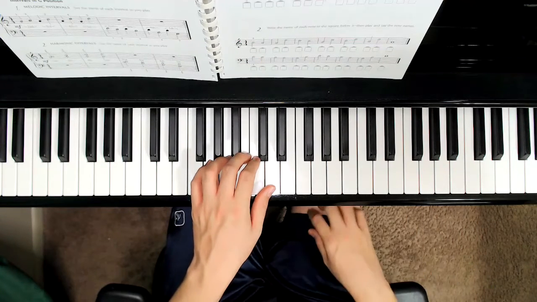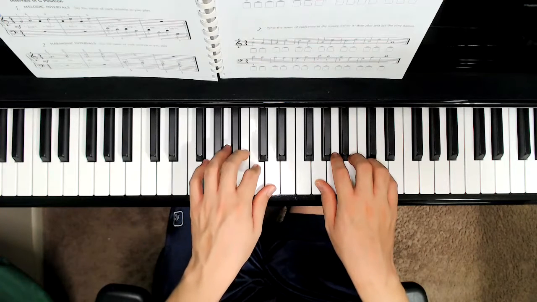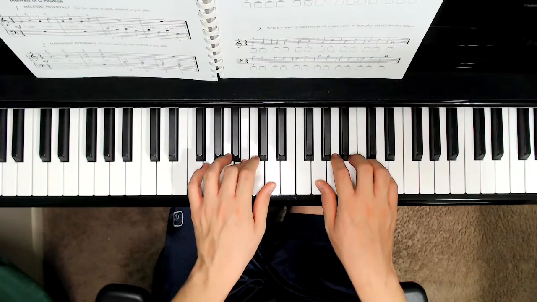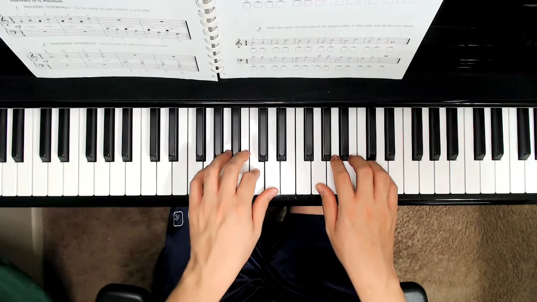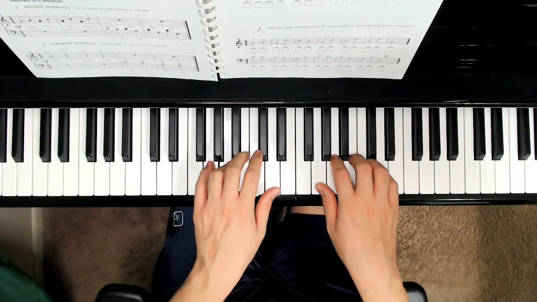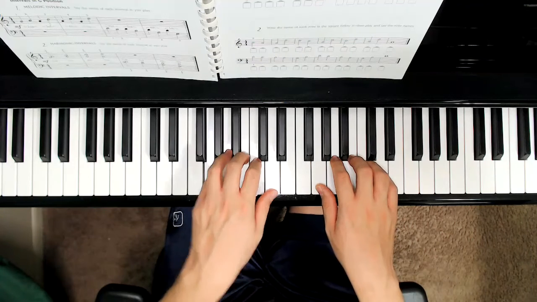Then we're going to the left hand. G, A, B, C, D, B, D, to lift. D, C, B, A, G, B, G, to lift.